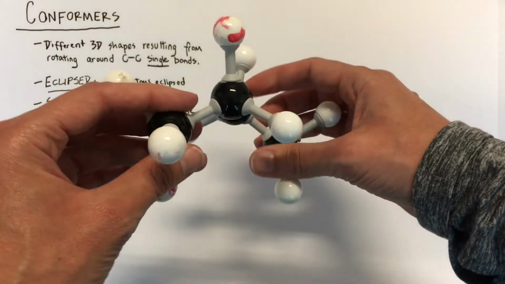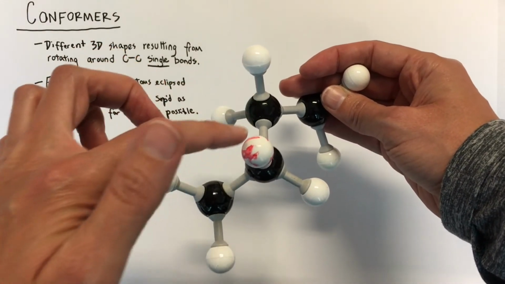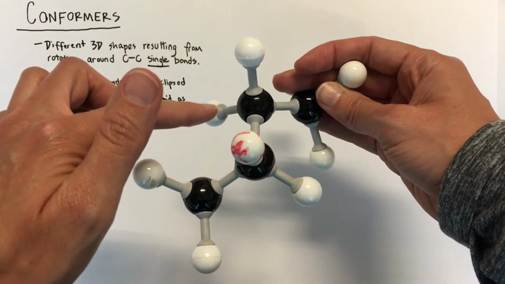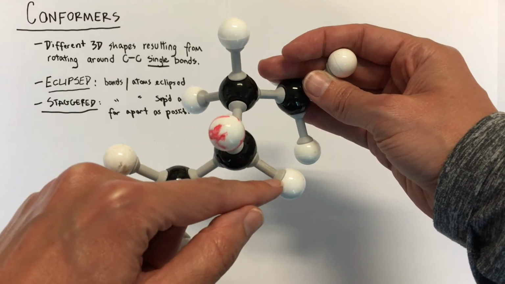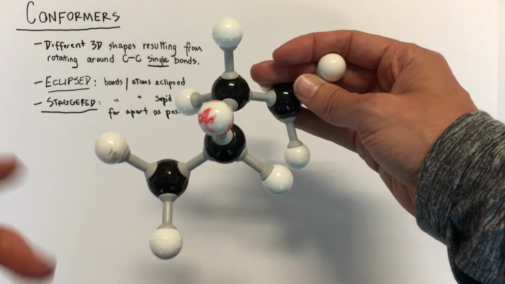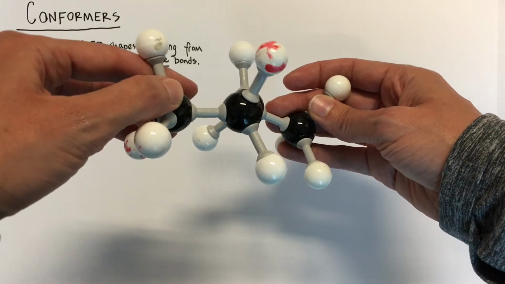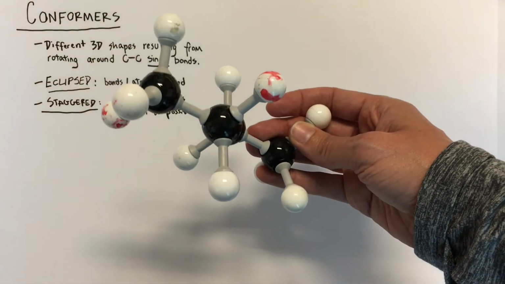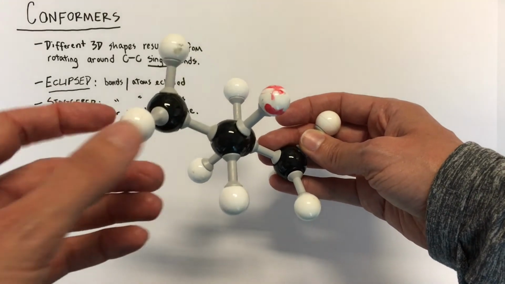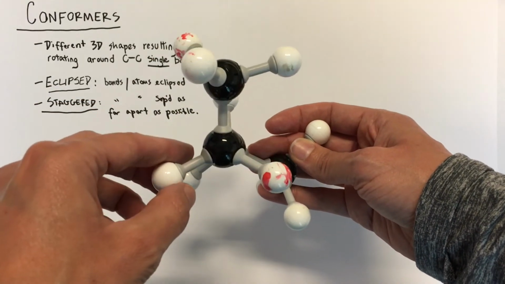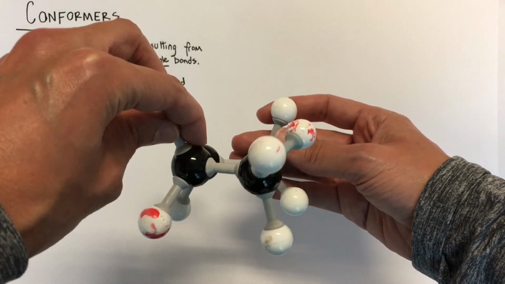And so we're going to create, this would be an example of an eclipsed conformation. You can see that these two groups are eclipsed. This hydrogen atom in back is eclipsed with the methyl group in front. Hydrogen atom here is eclipsed with the methyl group in back. So this is an example of an eclipsed conformation. We can continue rotating around our carbon-carbon bond to get to a staggered conformation, continue rotating to get to another eclipsed conformation, rotate around to get to another staggered conformation, and rotate around to get to another eclipsed conformation.